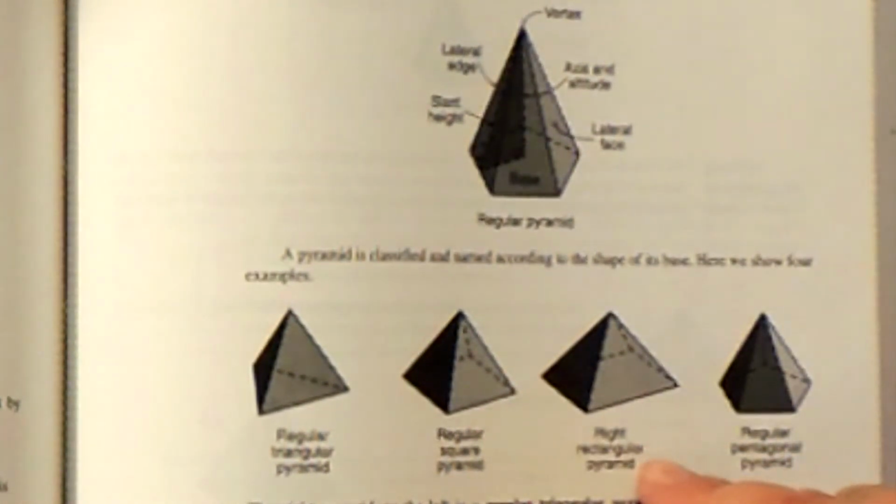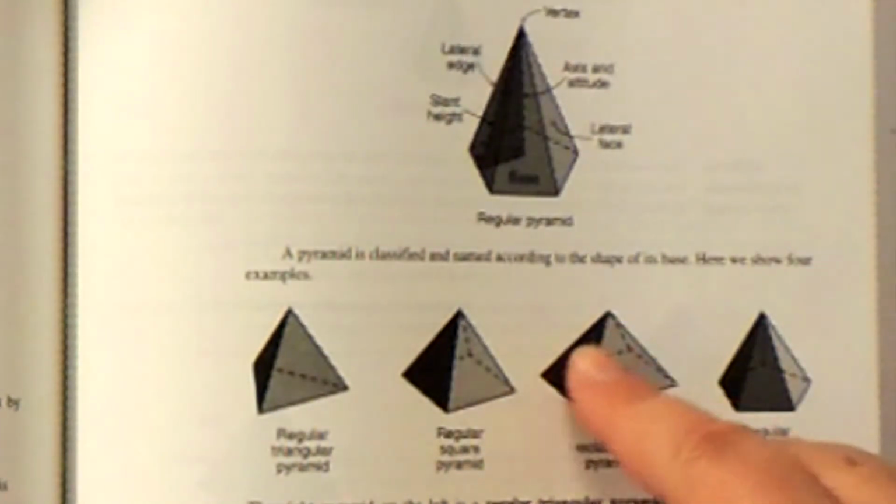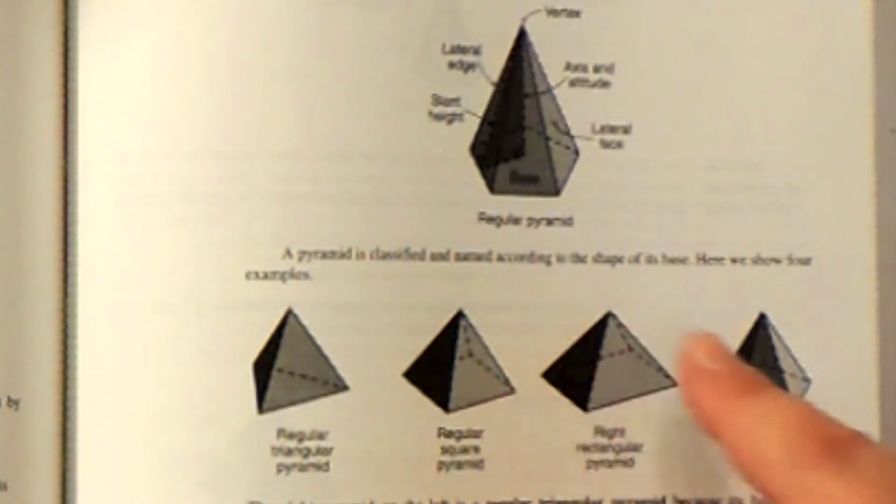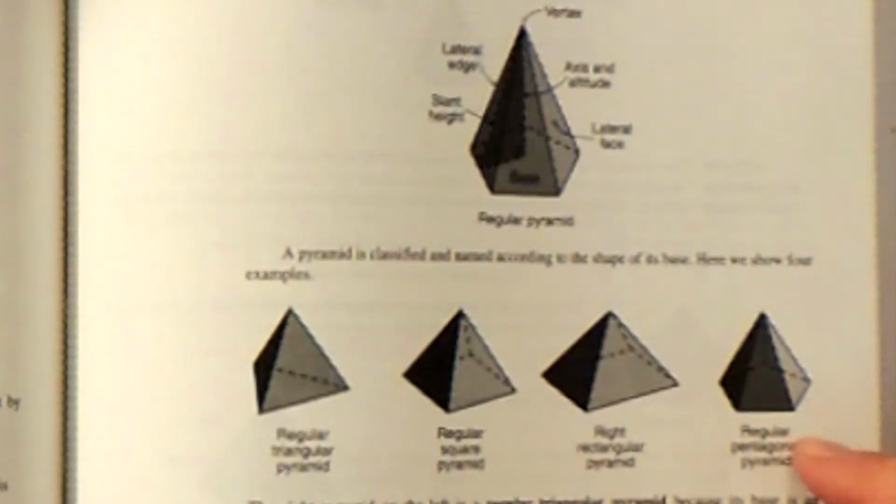Here's a right rectangular pyramid. So the base is a rectangle and we once again have 4 faces. Here's a right pentagonal pyramid. So the base is a pentagon and we have 5 faces. Okay?